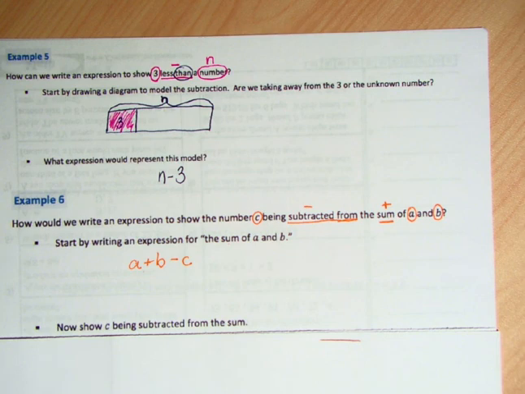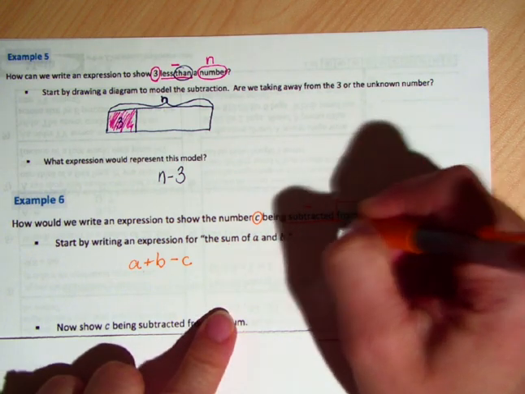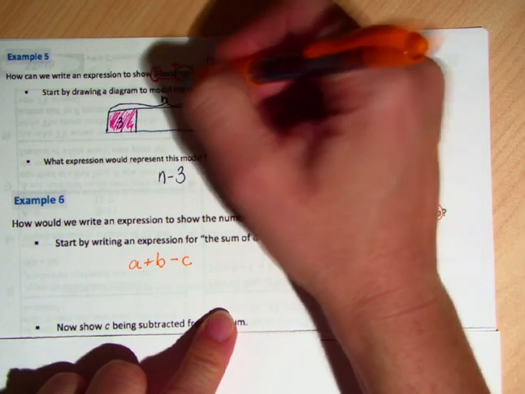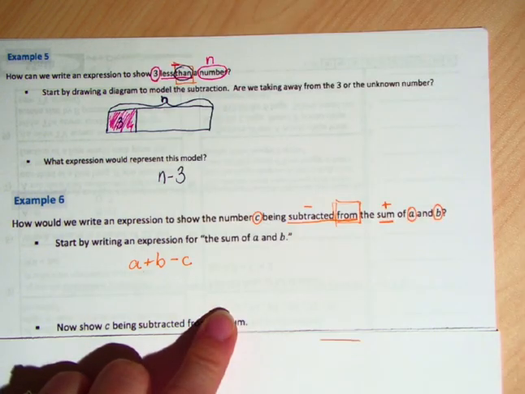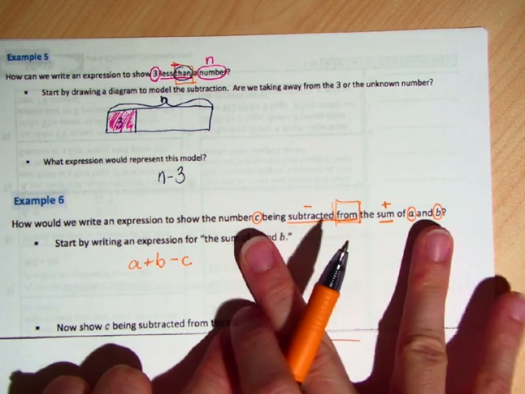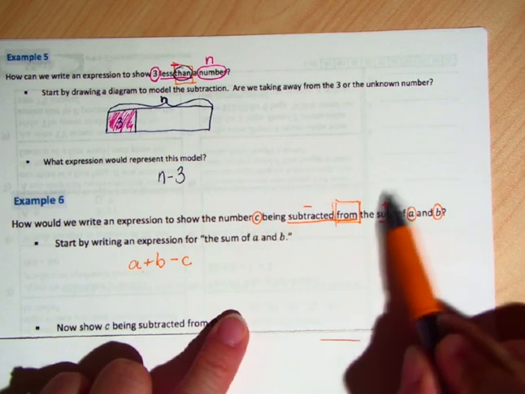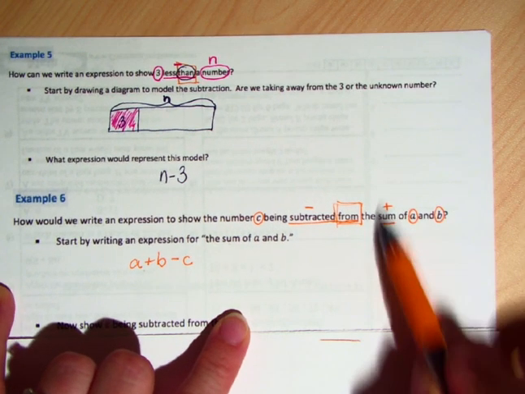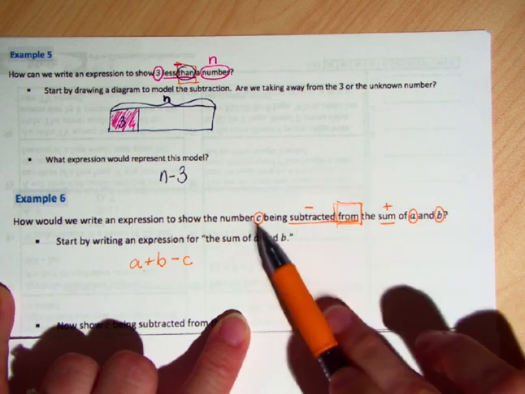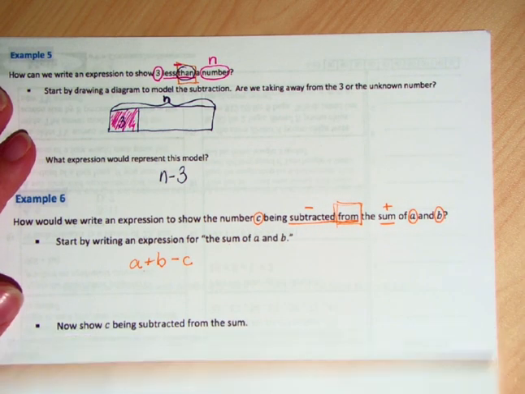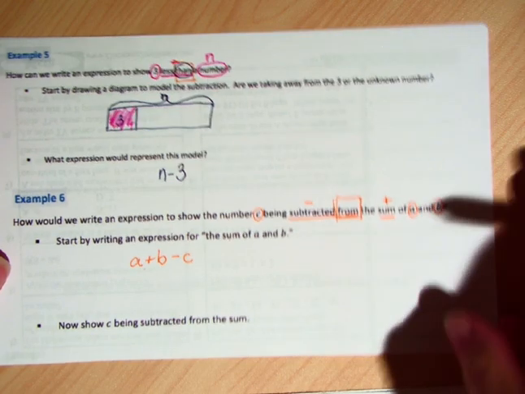Whew, these tricky wordings, I tell you. This word right here is a very important word, just as "than" was important up there. So that means we're going to flip-flop these. Now, I know these are going to be added first because there's a sum of them first. Then C is being subtracted. Whew, talk about tricky. Let's look at another one.